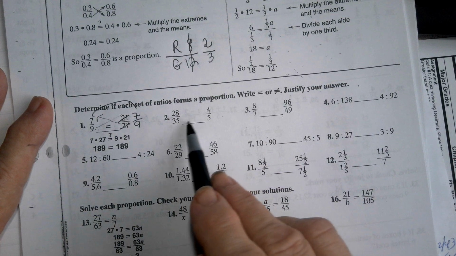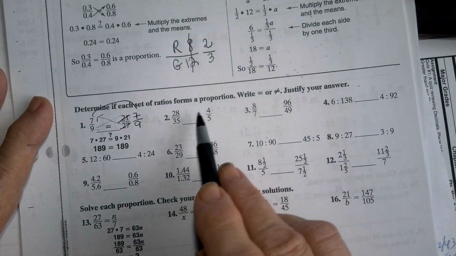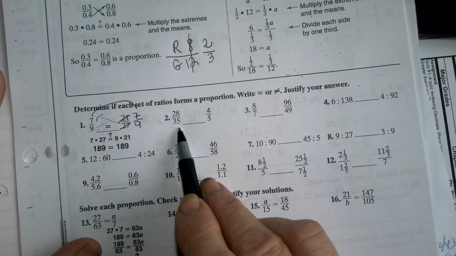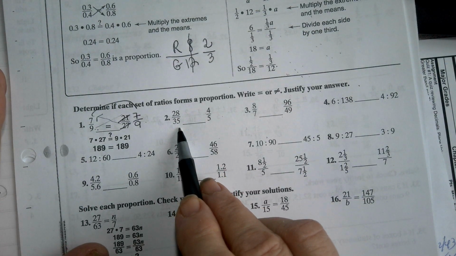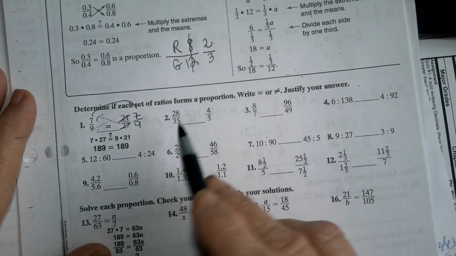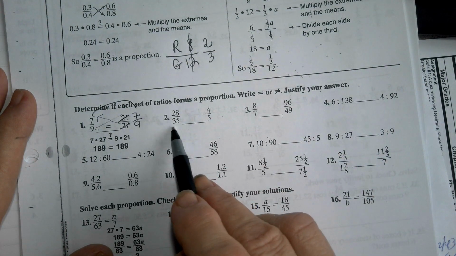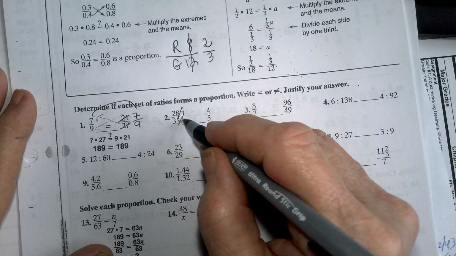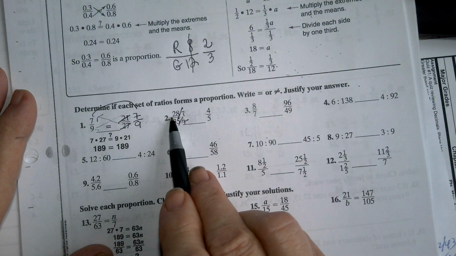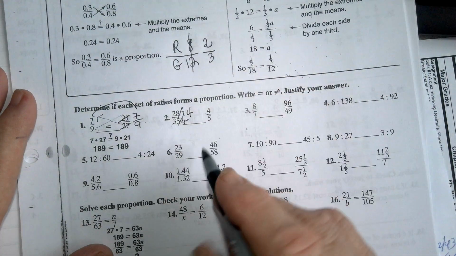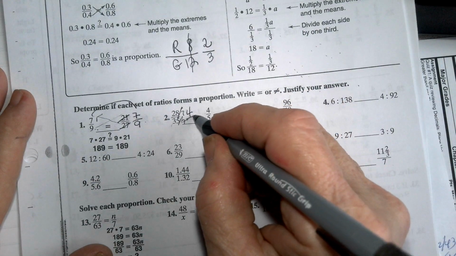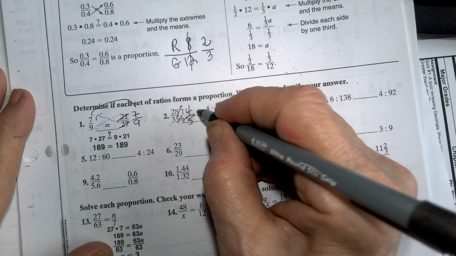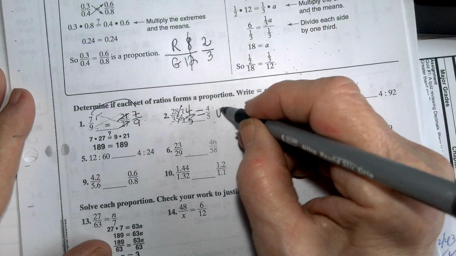So because I don't want to go 35 times 4, can I reduce 28 over 35? Yes. What goes into both of them? Is it 7? 3? No, no. Yeah, 7. So divide by 7. So 28 divided by 7 is 4. 35 divided by 7 is 5. Is it equal to the other one? So they are equal proportions. So I'm just going to put a yes.